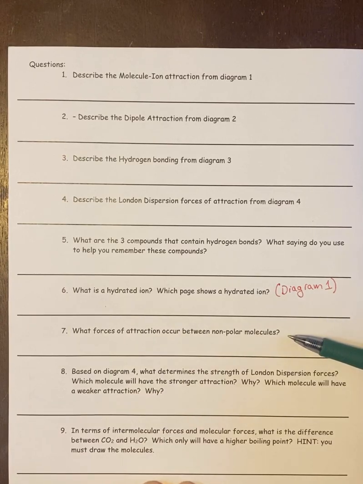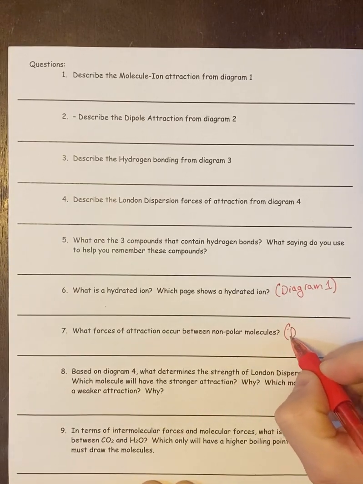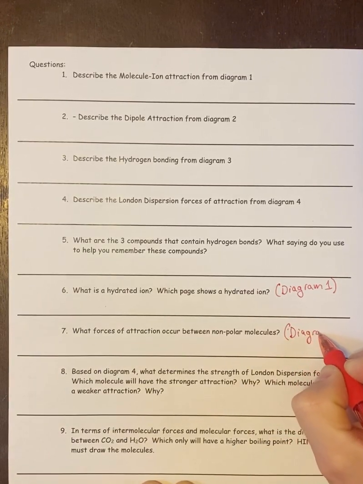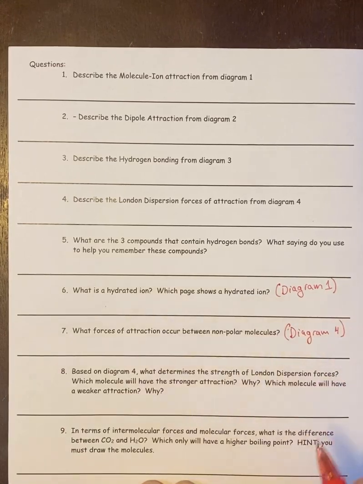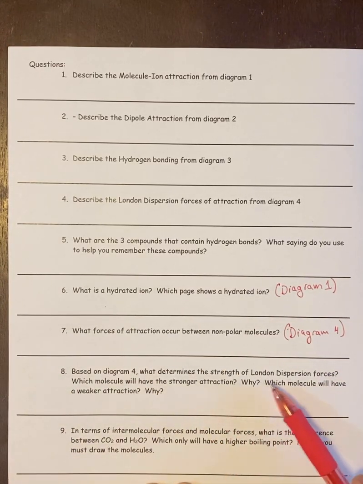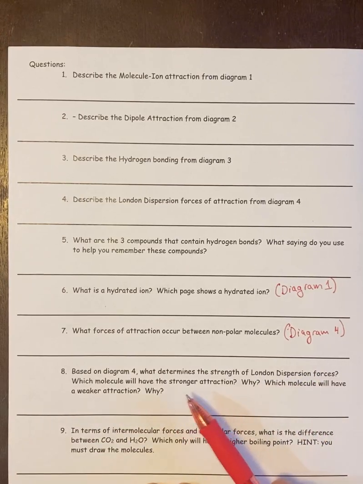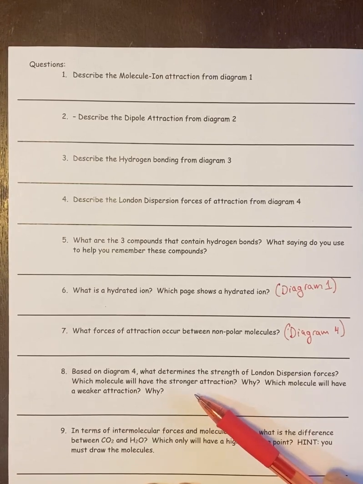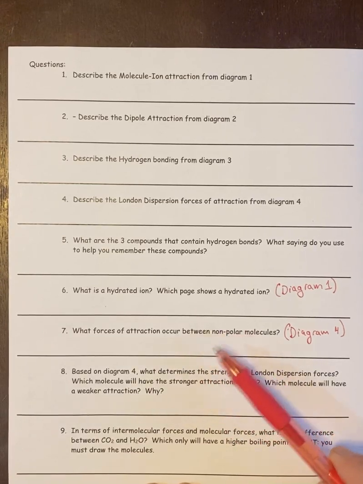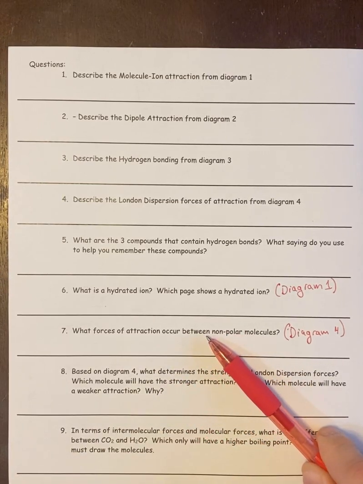Number 7, what forces of attraction occur between nonpolar molecules? That is diagram 4. Number 8, based on diagram 4, what determines the strength of London dispersion forces? And you're going to answer all these questions, which is a lot to know, but it's really important. It's also, if you can answer 8, you can answer 7.